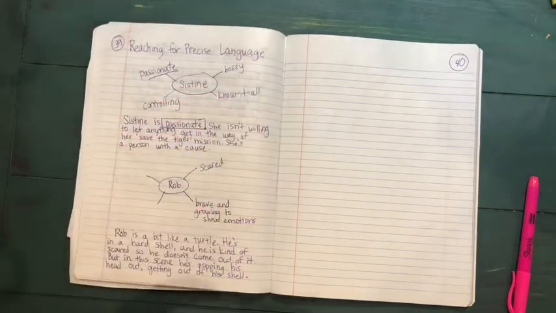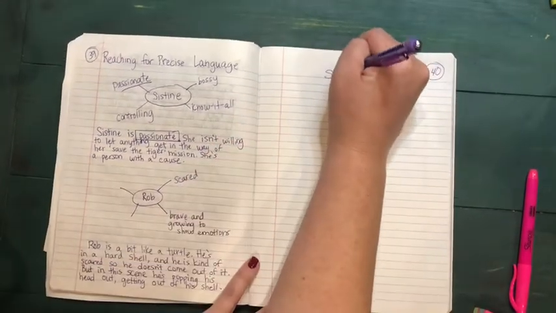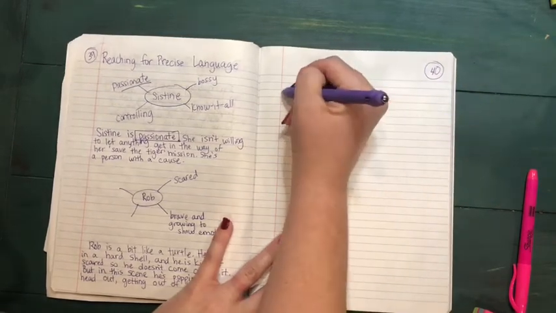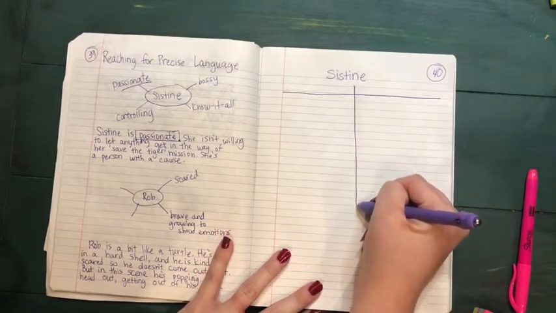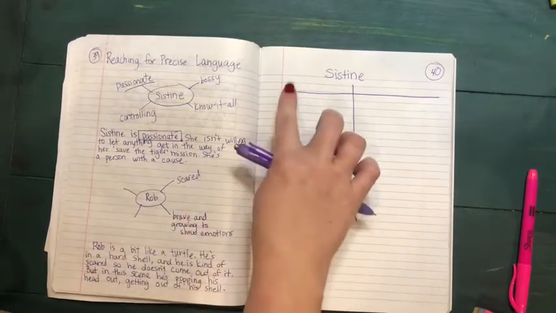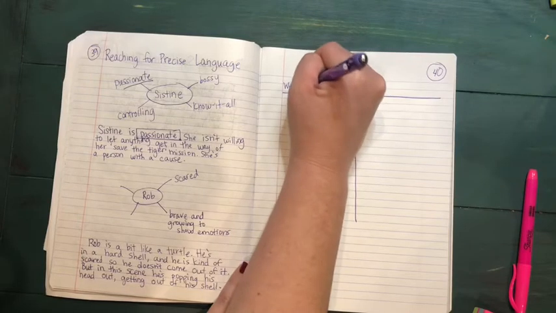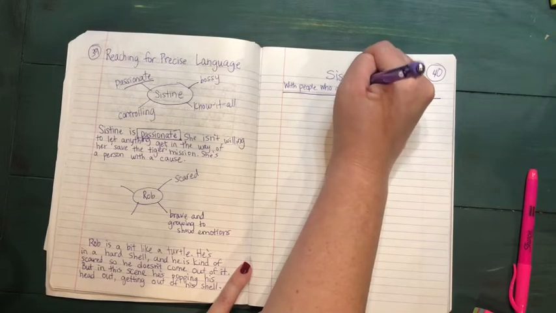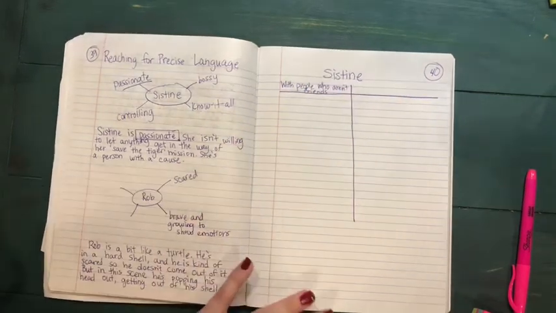Today we're going to be making a T-chart about our characters. So today we're going to be making a T-chart to describe who Sistine is. So I want you at the top of page 40 to write Sistine, and we're going to create an anchor chart. So the anchor chart is going to have a T-chart on it that we're going to show Sistine in 2 different settings. On the left side, I want you to title this portion of our T-chart with "people who aren't friends."